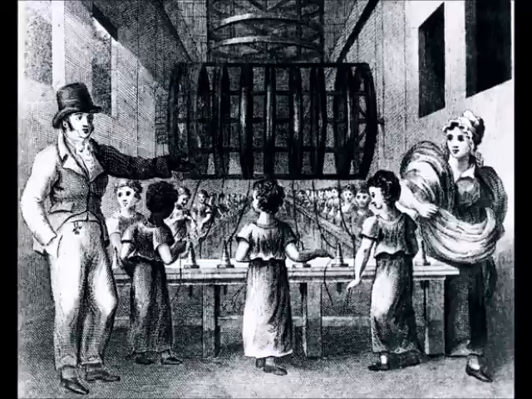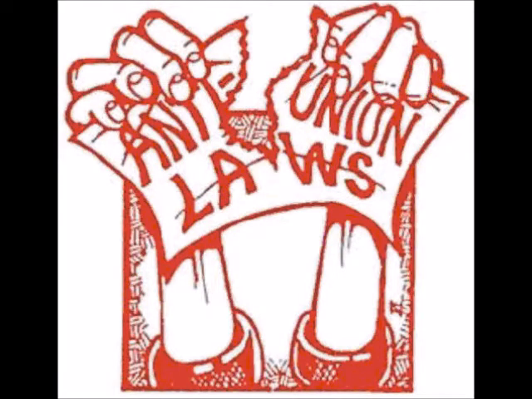Finally, in 1799, the British government passed a law called the Combination Act, and the Combination Act outlawed unions, and of course outlawed striking. The Combination Act was repealed in 1824, and almost immediately there was an eruption of strikes all across Great Britain, and so the Combination Act was then restored, and unions were again prohibited in the 19th century.